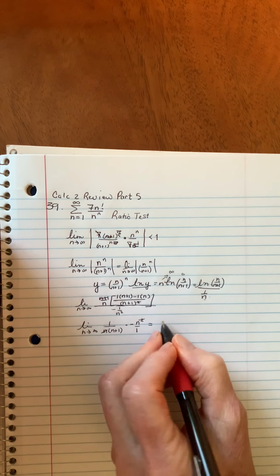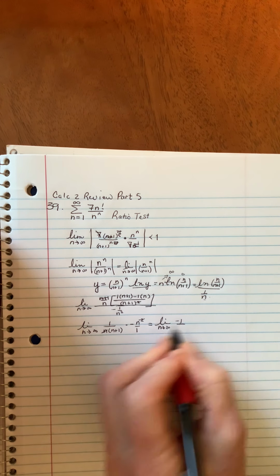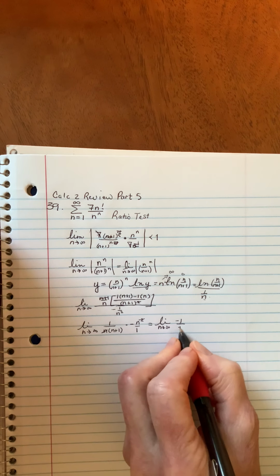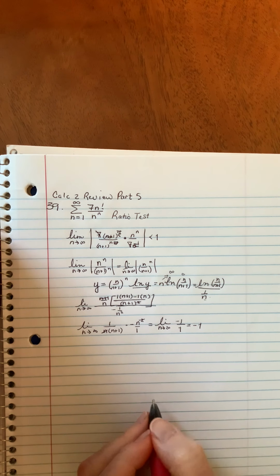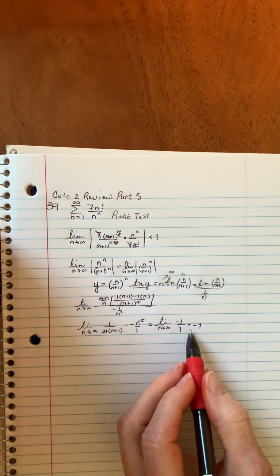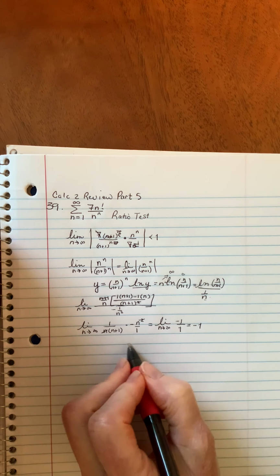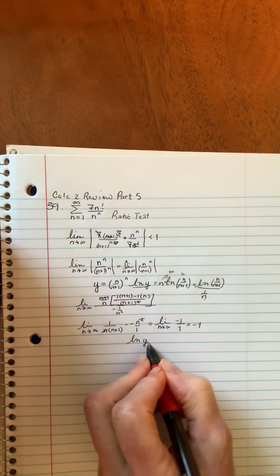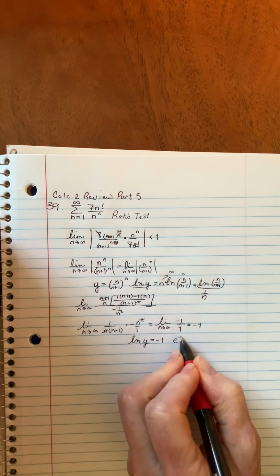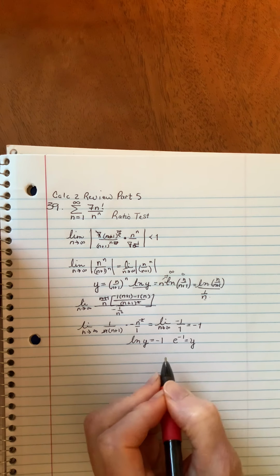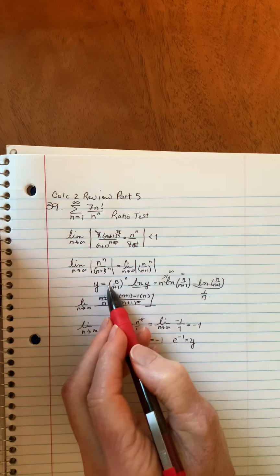So derivative of minus n, so the limit is going to be minus 1. Derivative of n plus 1, that one is 1, so we get minus 1. Okay, so what does that tell us? Well, it tells us that the ln of y was minus 1. So the ln of y was minus 1, which means e to the minus 1 is equal to y at that limit, and y was this.